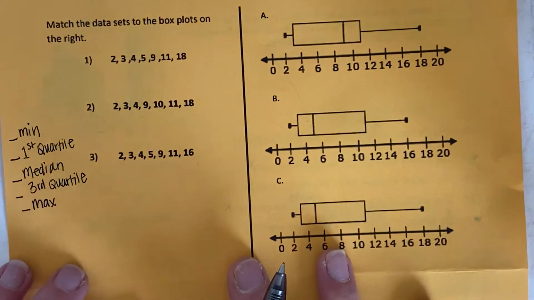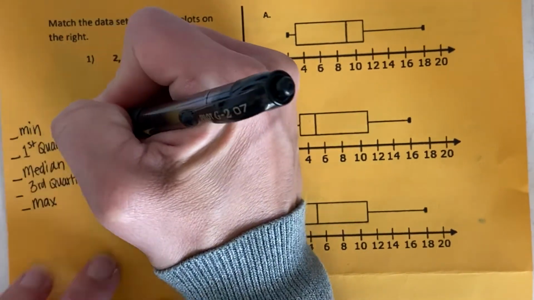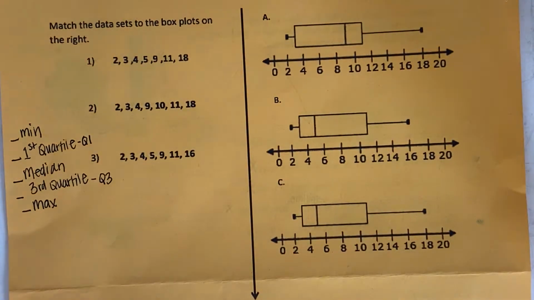Okay. Sometimes for first quartile, I'll write Q1, and third quartile we'll write Q3. That just makes things a little bit easier when we're labeling our data.